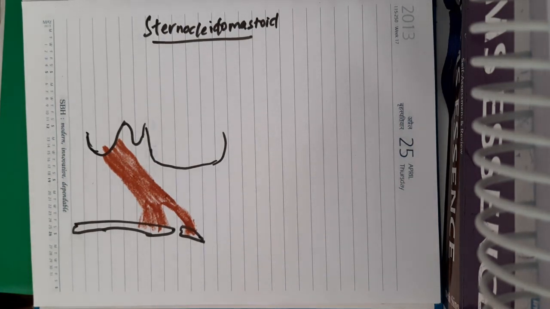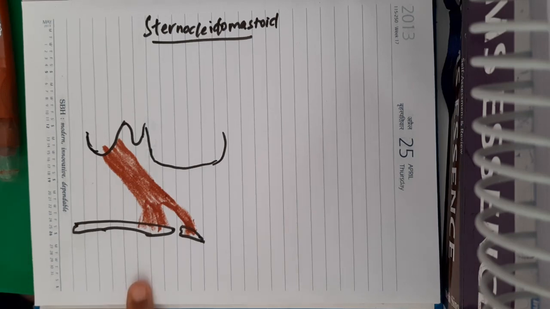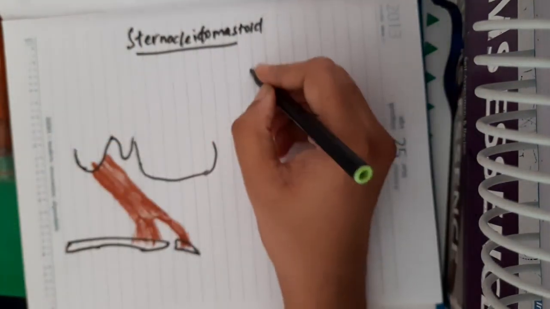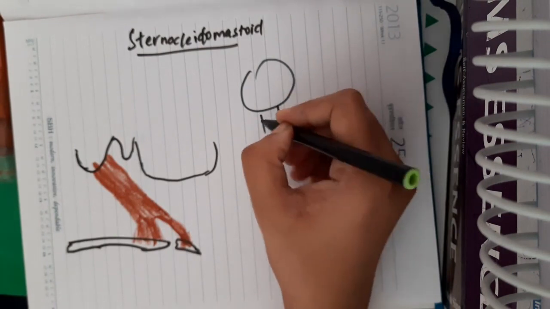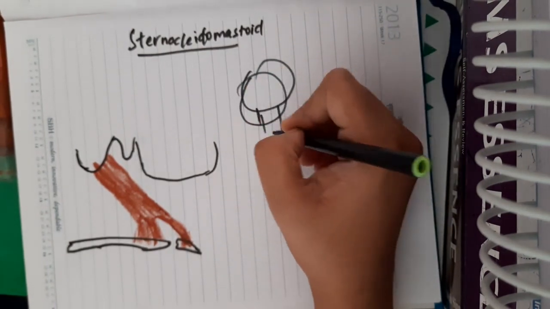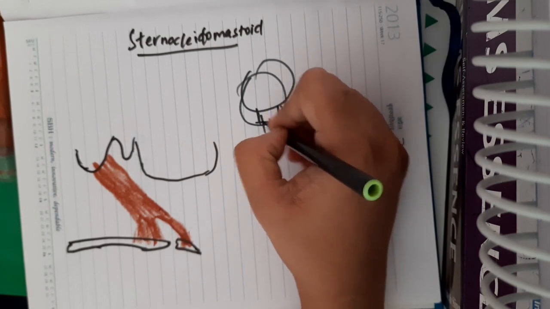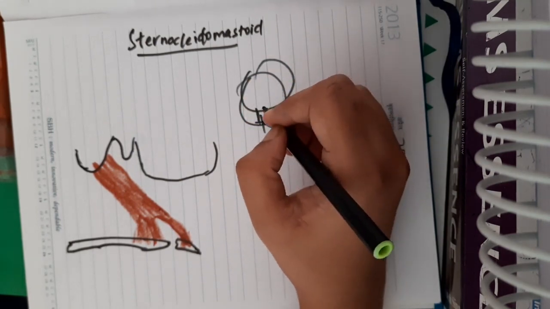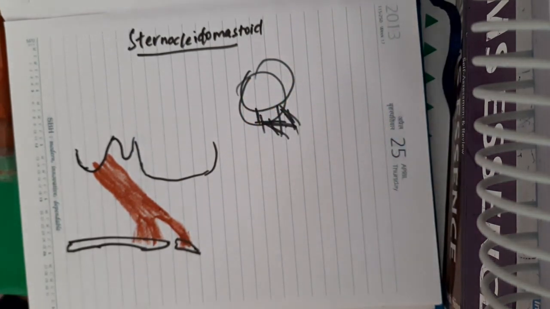So if you see the actions, this helps us to move the head. This is the muscle which helps us to tilt the head on the same side. That is, if this is the face and this is the person, this helps in tilting the head to the same side. This sternocleidomastoid will help in tilting the head to the same side, and it rotates the head so that the chin turns to the opposite side.